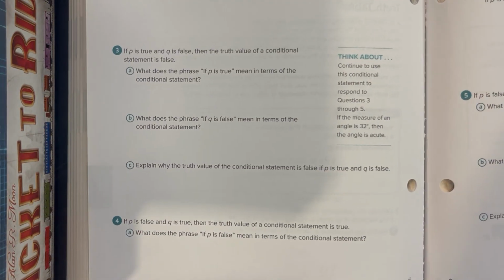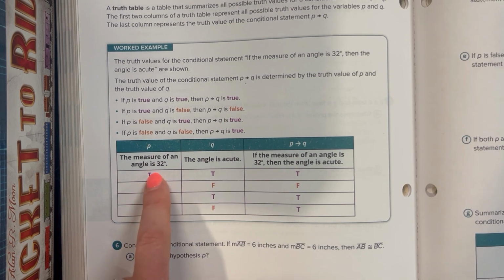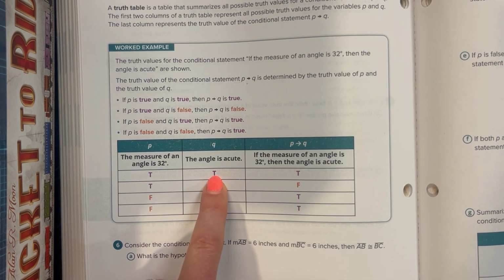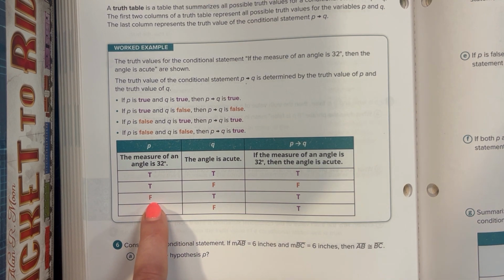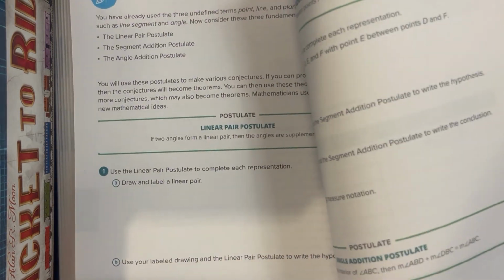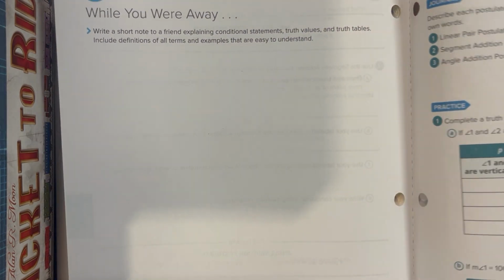You guys are going to be proving some very specific math facts, and we're going to skip a lot of this, but it's cool. If the measure of an angle is 32 degrees, then it is acute. That's true. If the measure of an angle is not 30 degrees, the angle could still be acute, etc. And then maybe I'll have you guys do some of this assignment page. You should start doing this assignment page maybe also.